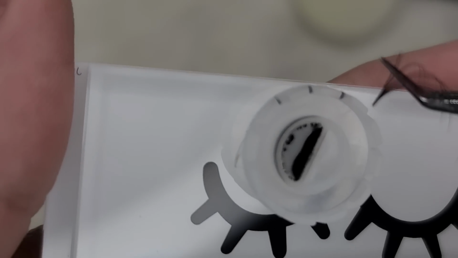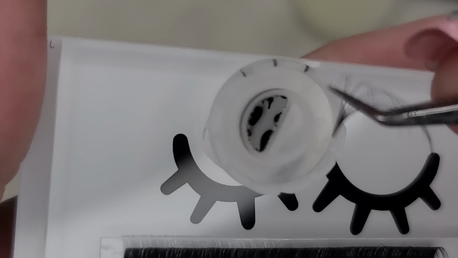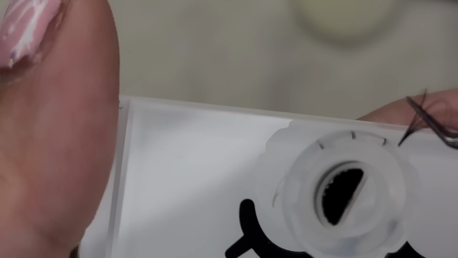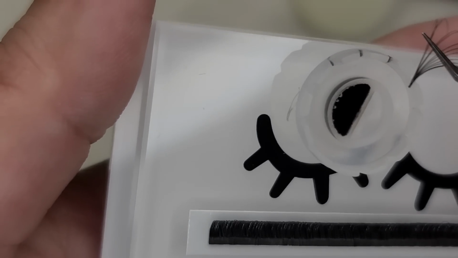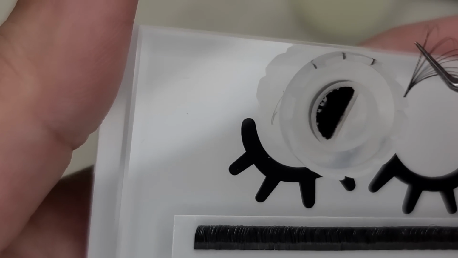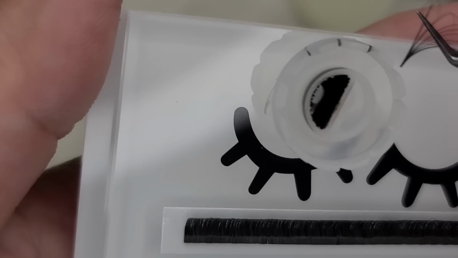But if you like how your fan looks at the moment and you don't want anything to happen to it, make sure your tweezers are gripped tightly. That way nothing happens to it when you slide it through. When you do that and your fan is nice and open, you want to let that glue dry.